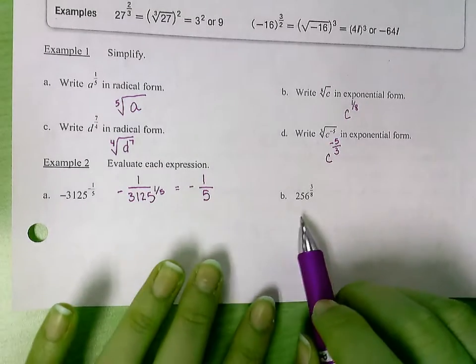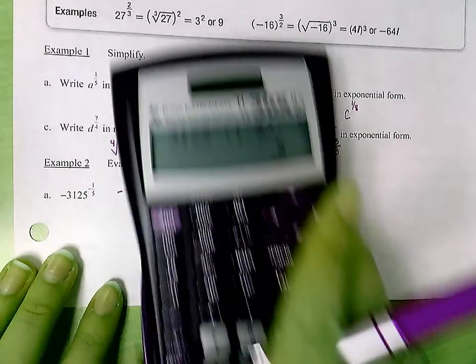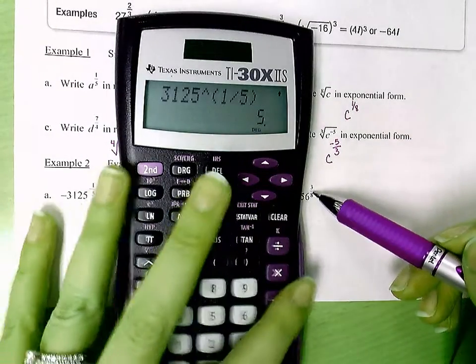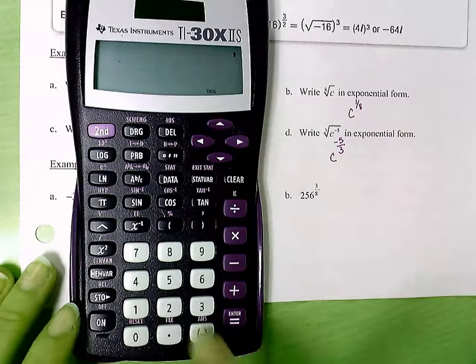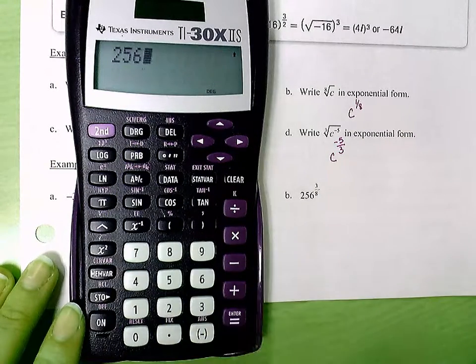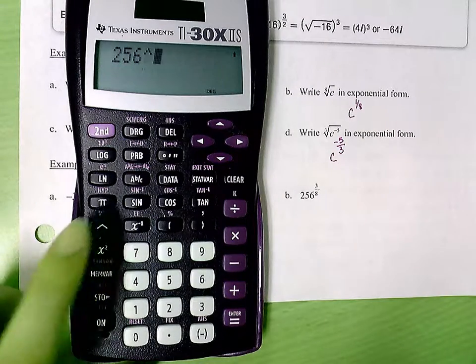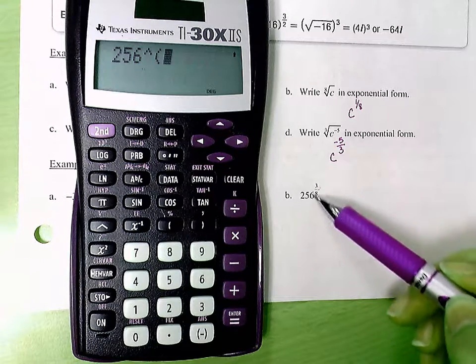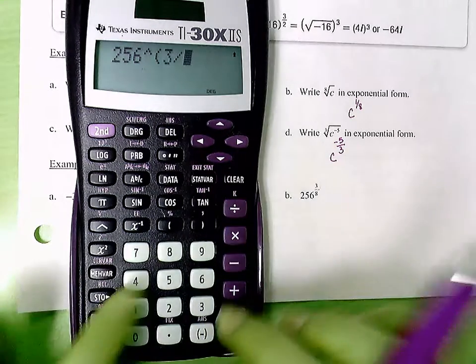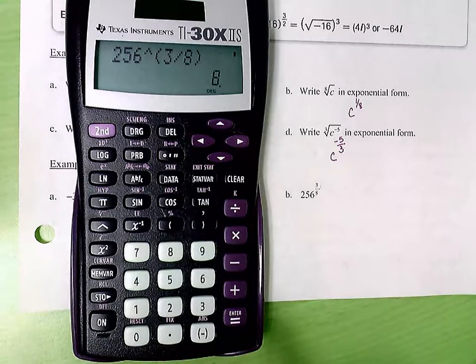For letter B, again, I can just use my calculator. So there isn't a negative exponent this time. So I could just type in 256, raise it to that power again. So with this caret key, put parentheses, we have to the 3/8 power. So I'll do 3/8, press enter, I just end up with 8.